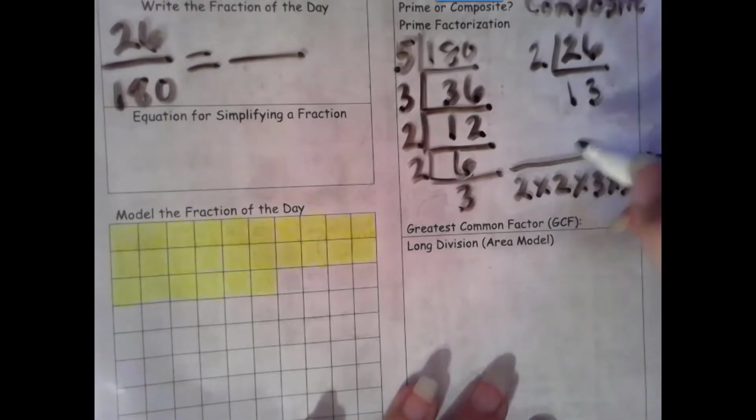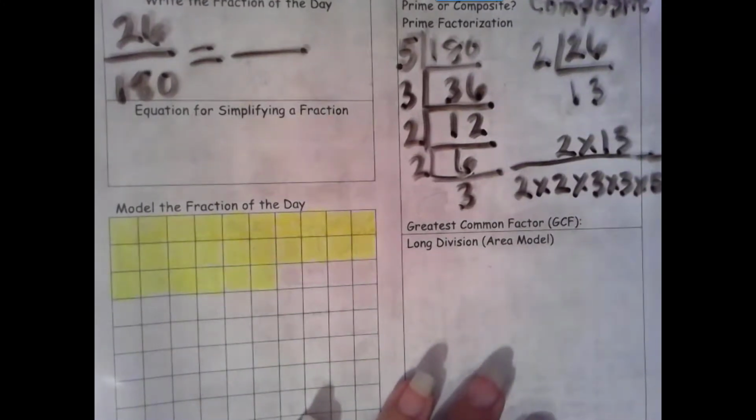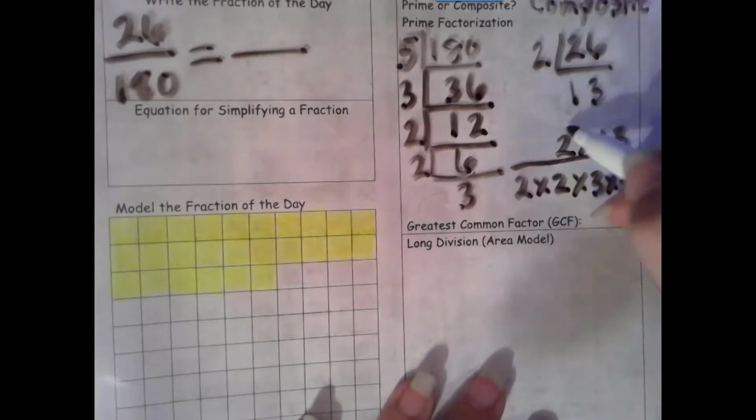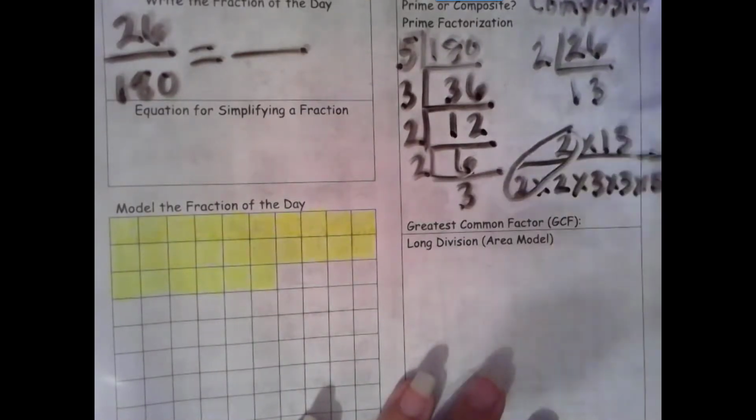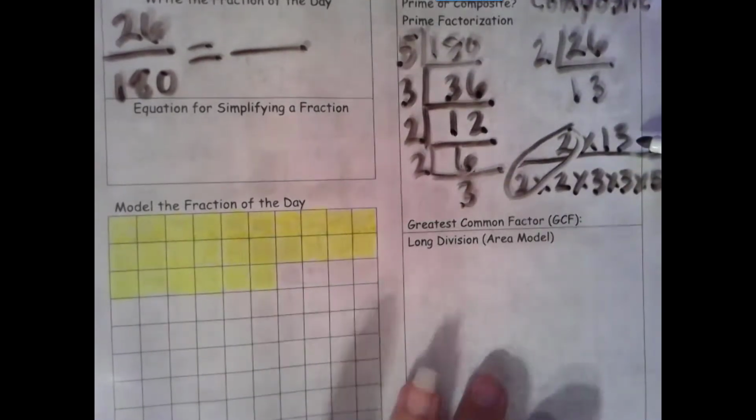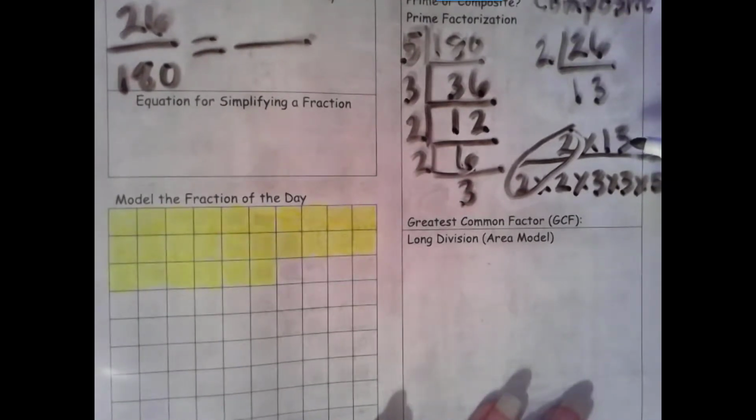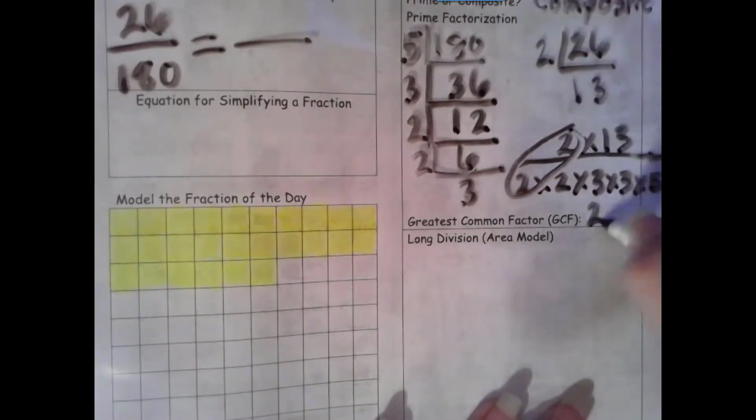Our numerator is 2 times 13. So let's look for common numbers. I see 2. Now this has a digit of 3 in it, but we need the number 13. I don't see the number 13, I only see the number 3. If they have common digits, that doesn't work. It has to be common numbers. So it looks like 2 is our greatest common factor.